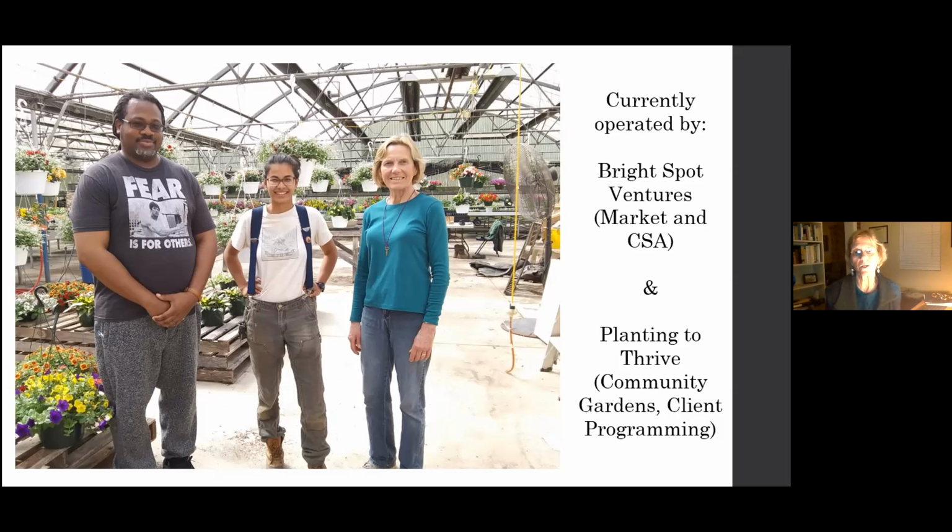Right now, there are two different organizations working here. Bright Spot Ventures, which manages the market garden and the CSA. And there's Sindhu Siva there in the middle with Bright Spot Ventures. And then on the far left is Ron Wright, Planting to Thrive.